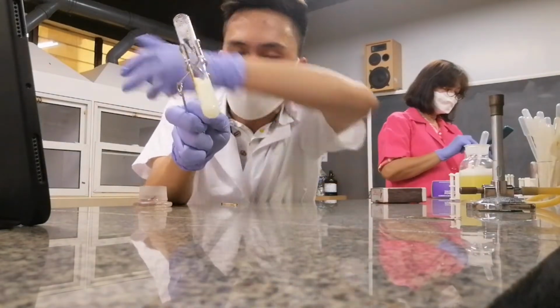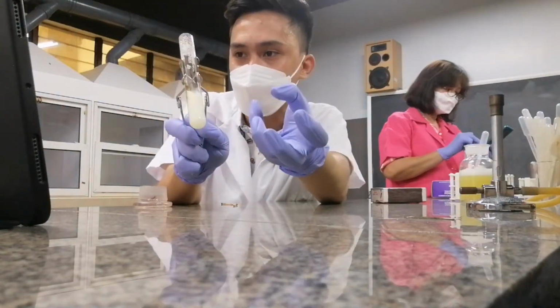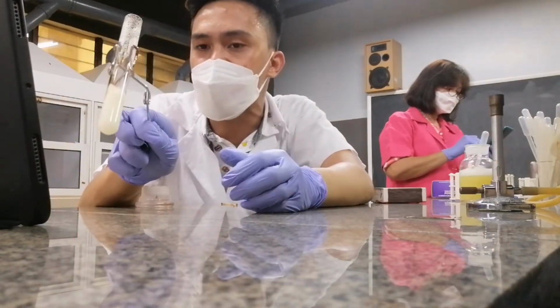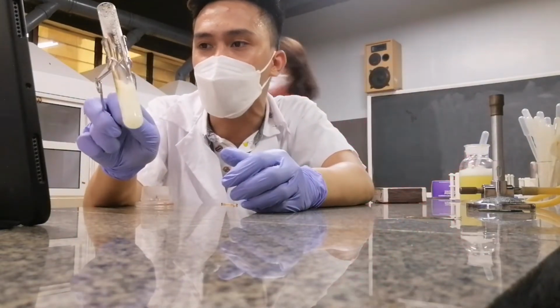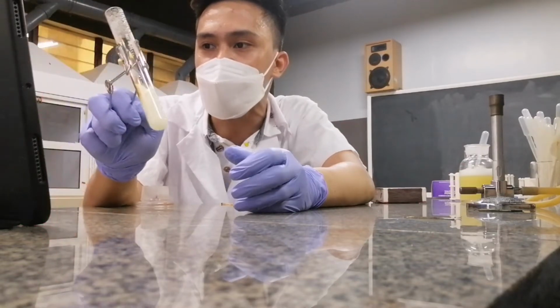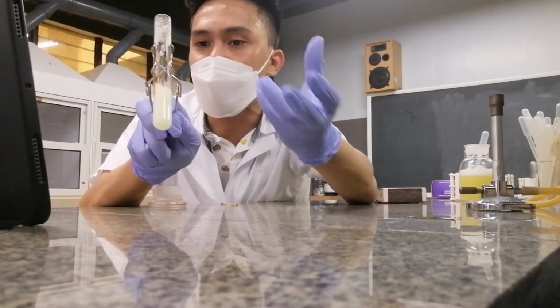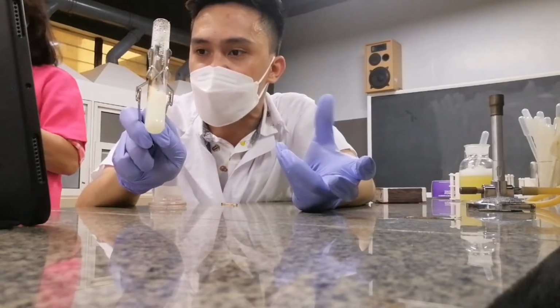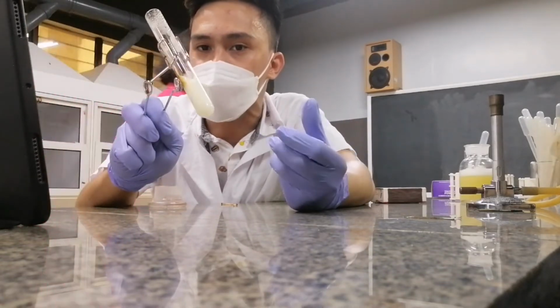It seems to solidify into a large chunk. So what's the effect of heat when you try to heat your albumin? It coagulates your protein. So heating, therefore, coagulates your protein.